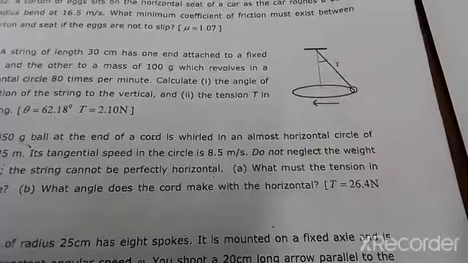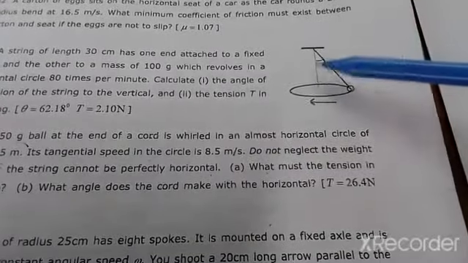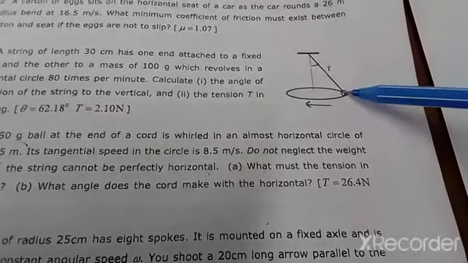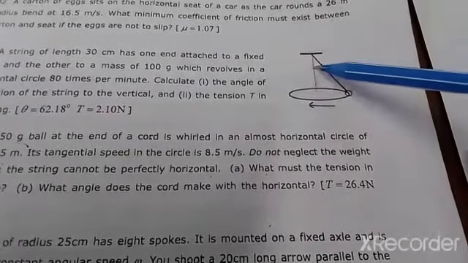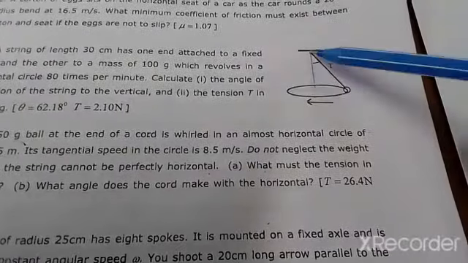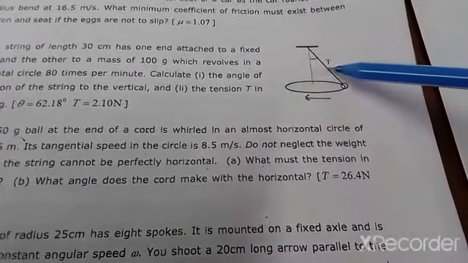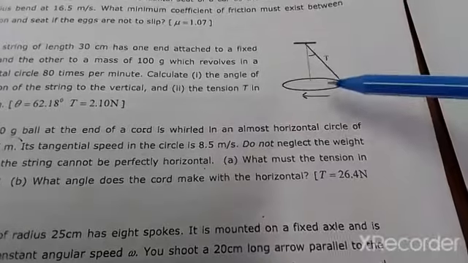If you look at the diagram that we have here, we have a rope and it is making an angle here with the vertical. So we're supposed to find this angle, theta.